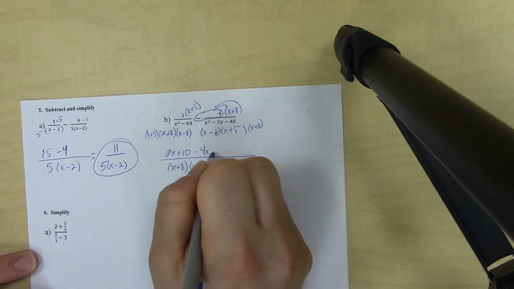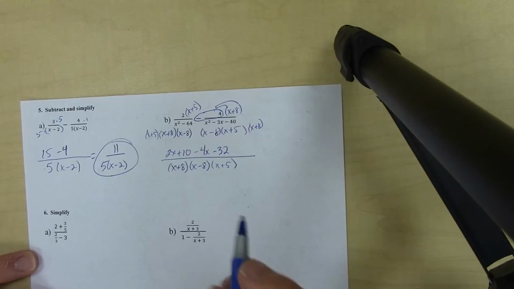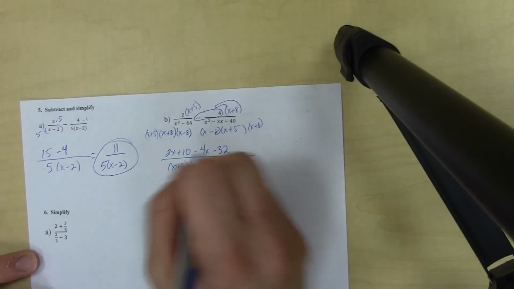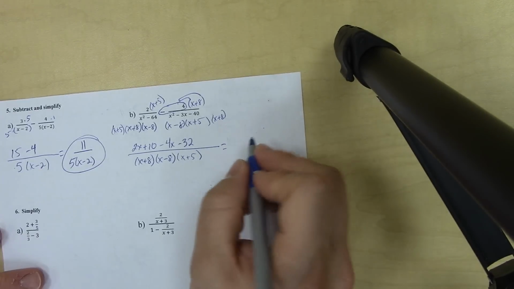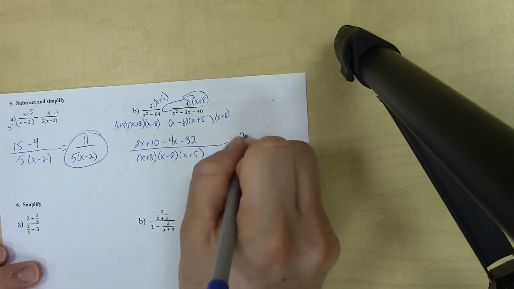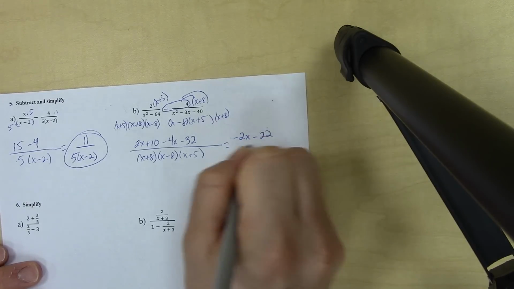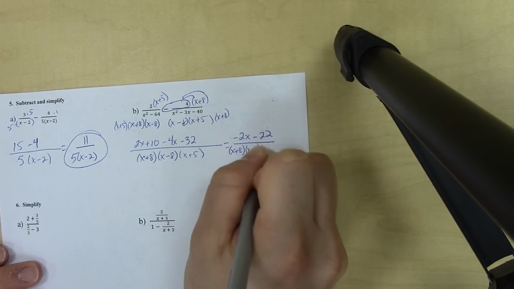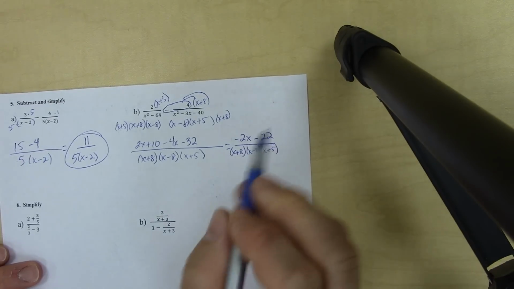So I got negative 4x minus 32. And that's significant because if you forget about the minus, you'll have a completely wrong numerator when you get to this. So negative 2x minus 22 all over x plus 8, x minus 8, x plus 5. Okay. Could you factor that?